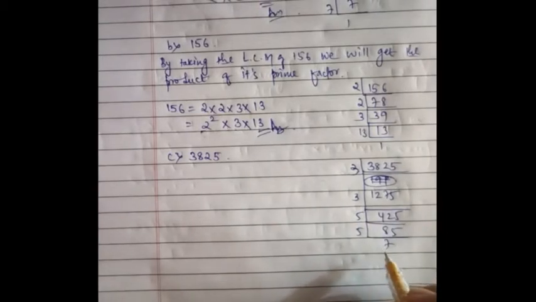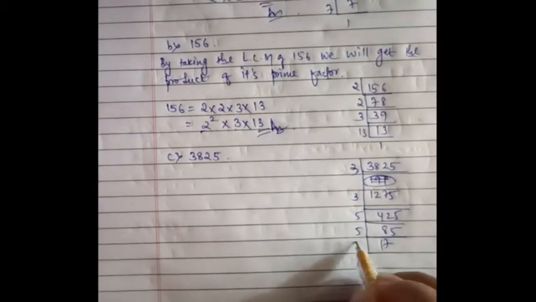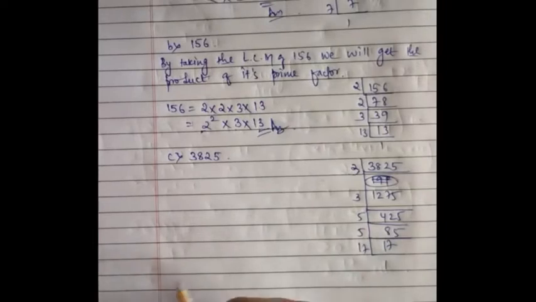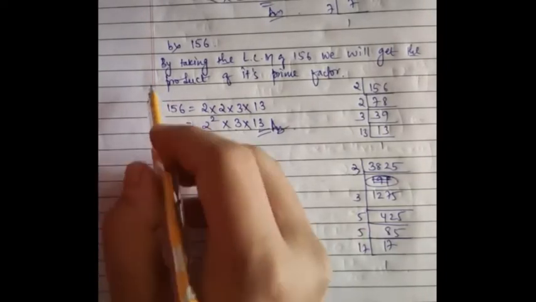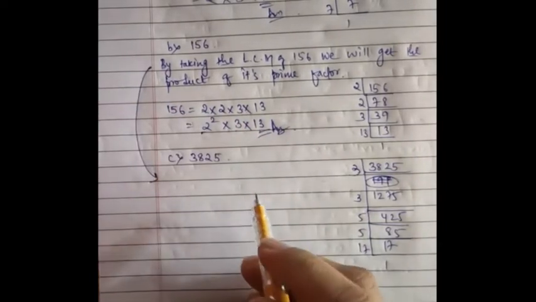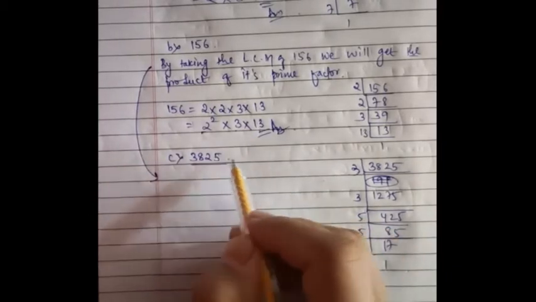So 5 we are going to use: 5 times 85. So 3 is possible here, 6, no. Second 5 should be possible. 5 17s, so 17 itself is a prime number. So you will write this statement here. Alright. By taking the LCM of 3 and 25, we get the prime factors.